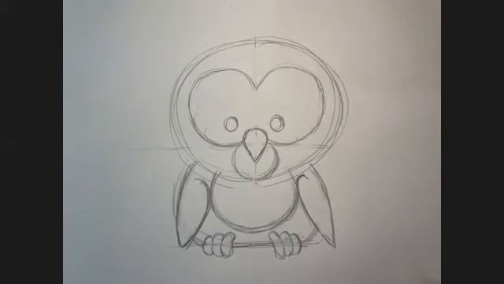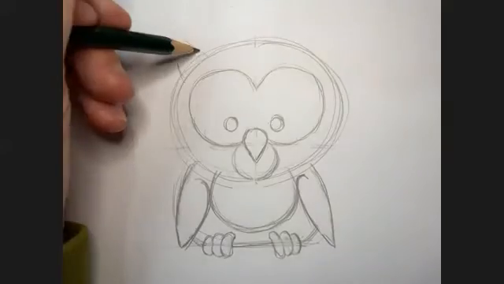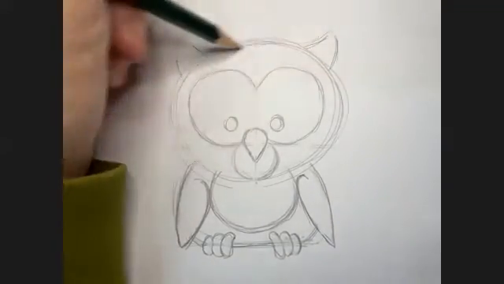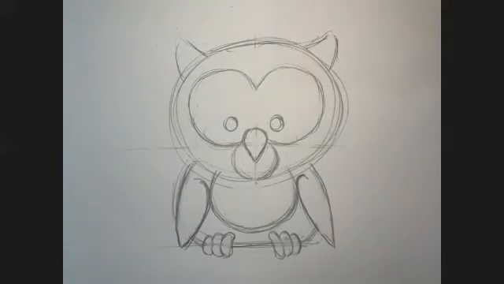And the last thing I'm going to do before I clean it up is add a few little tufts of feathers on the side of the head. Sometimes people think they're ears, but they're not, the little tufts. It could be near their ears. Actually, I think their ears are lower.